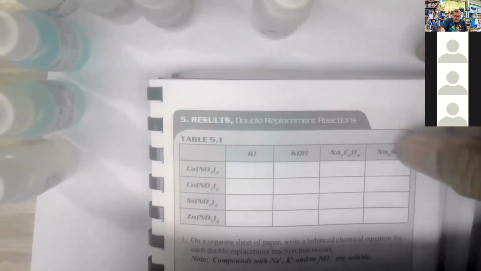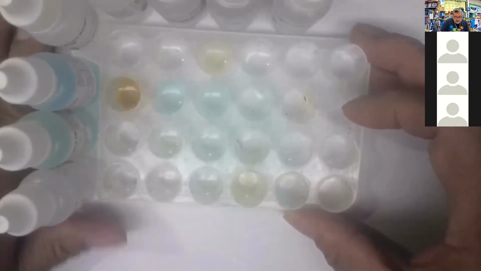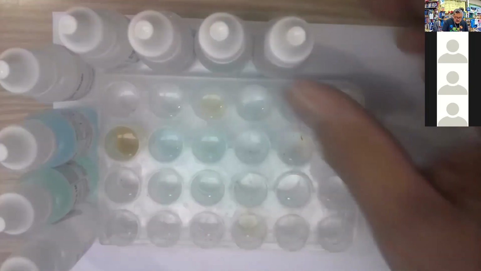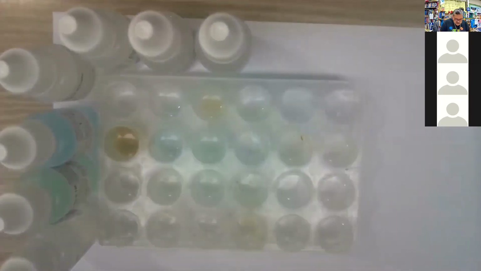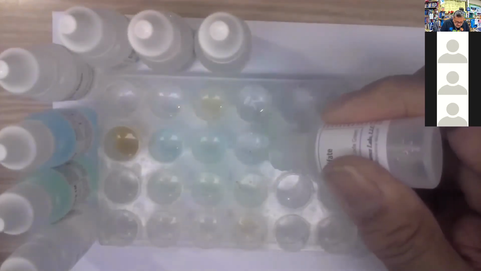And then the fourth column right here, sodium sulfate. We're going to go down, add 3 drops. There's the sodium sulfate. And we'll put the well plate back. And there we go, set that up so the bottle's in the right place. And so now we're going to go down here and 3 drops of each. Let's look for a color change in this row. Here we go. 1, 2, 3. Not really.